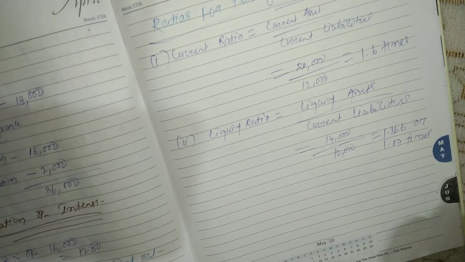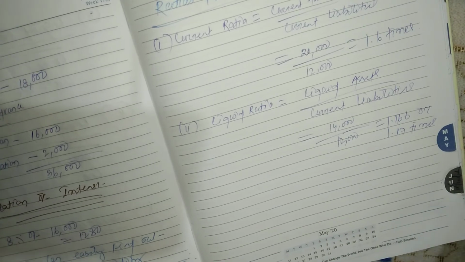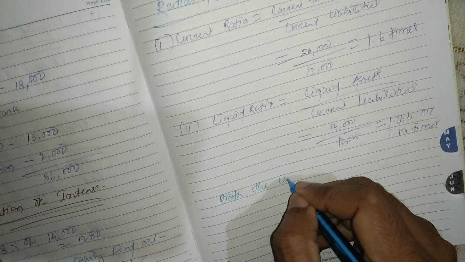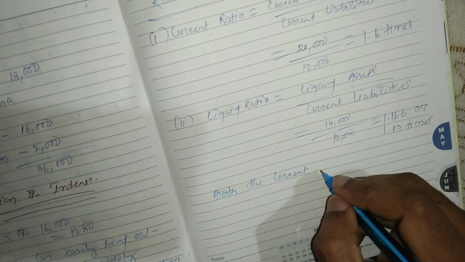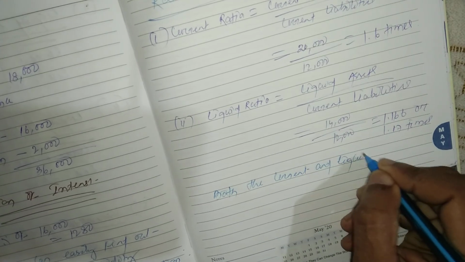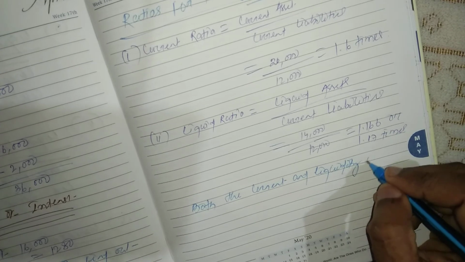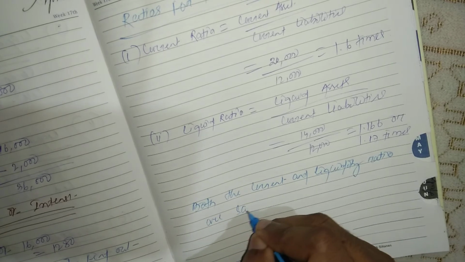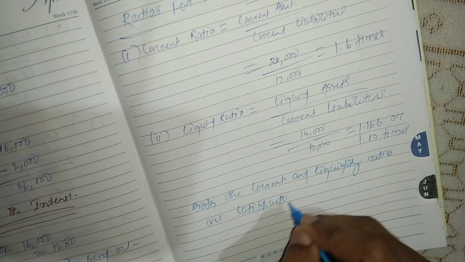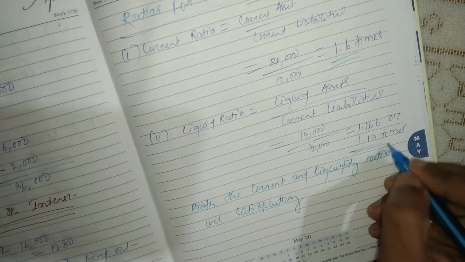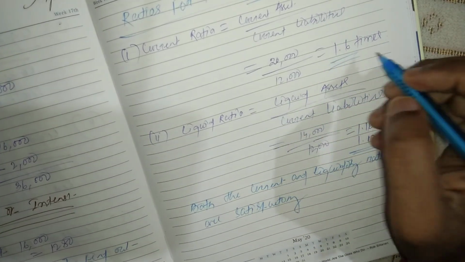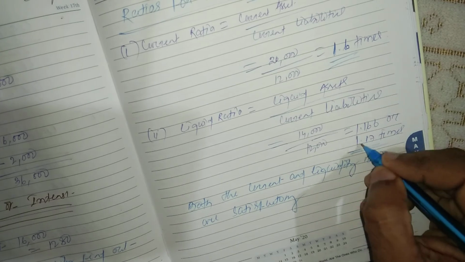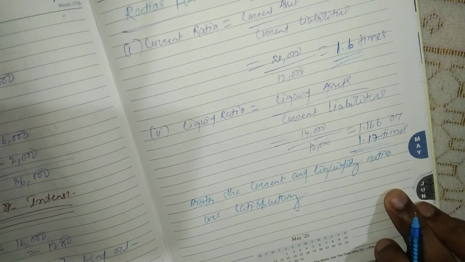This is your ratios for liquidity position. And as we know, both the current and liquidity ratio are satisfactory, because in each case it has already crossed 1, here 1.17. So both the current and liquid ratio are satisfactory.